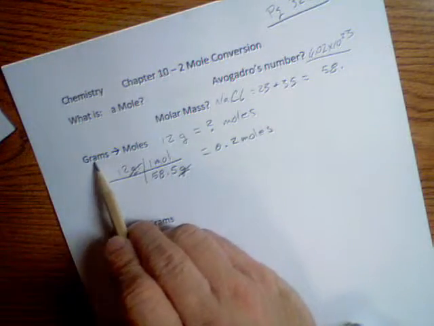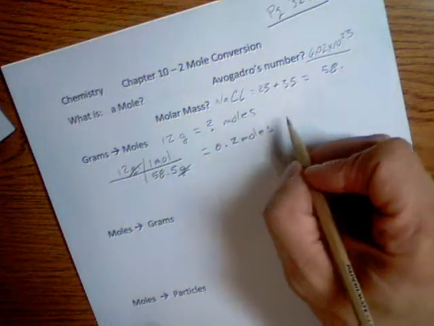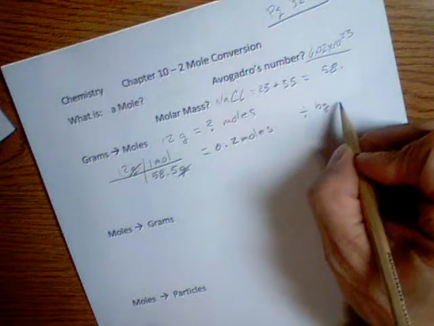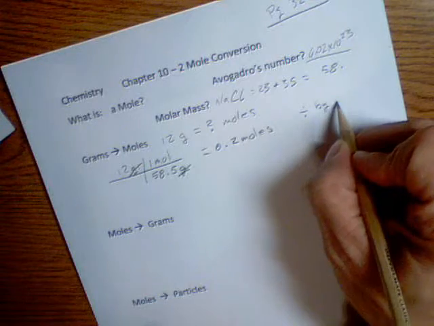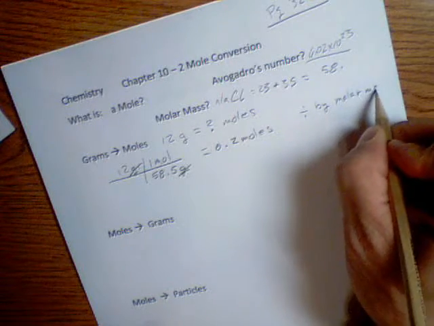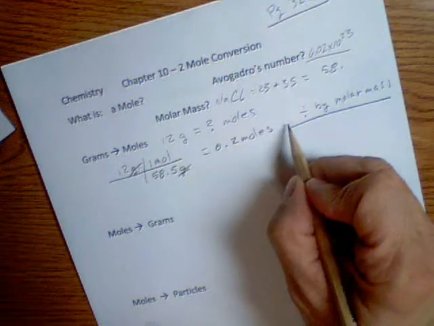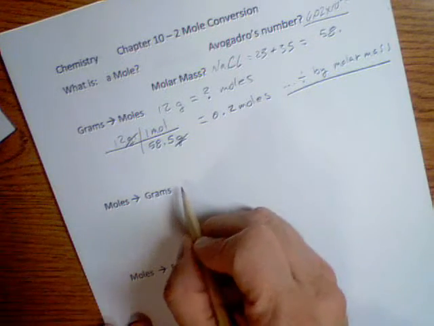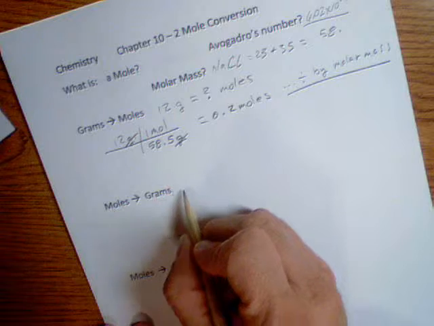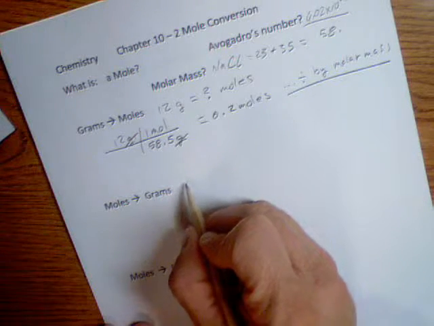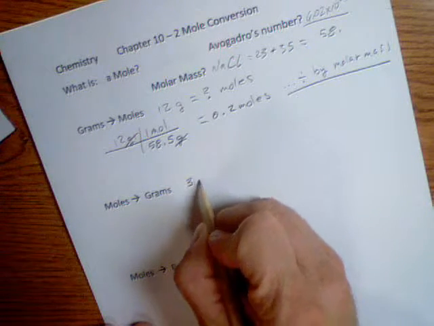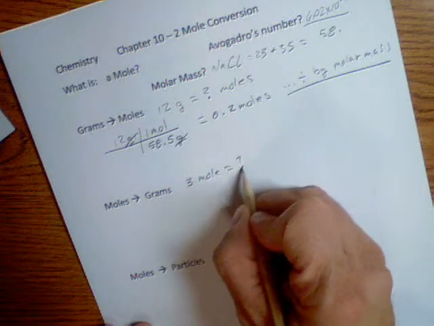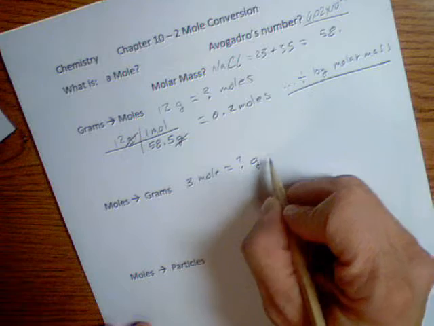So when we go from grams to moles, you divide by formula mass or by molar mass. Okay, so you divide by the molar mass. If we go from moles to grams, let's say that we have 3 moles is equal to how many grams?